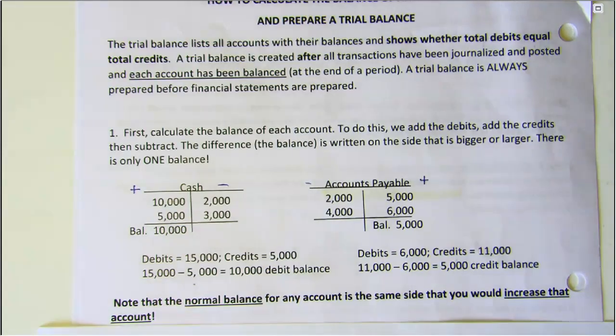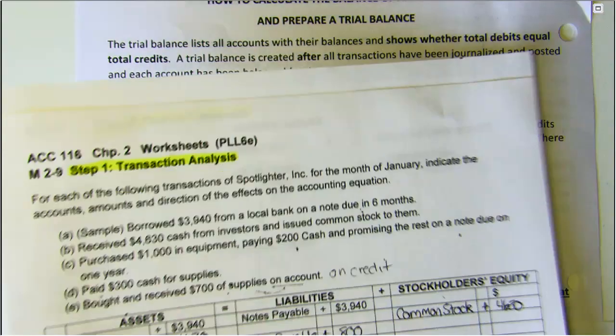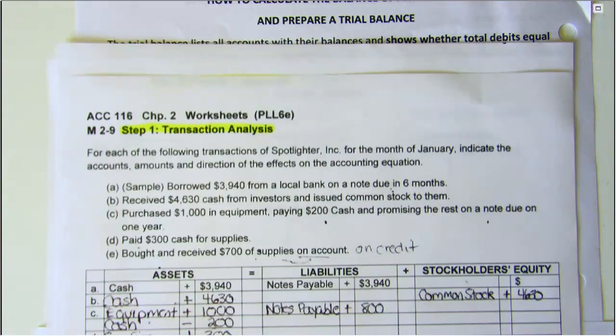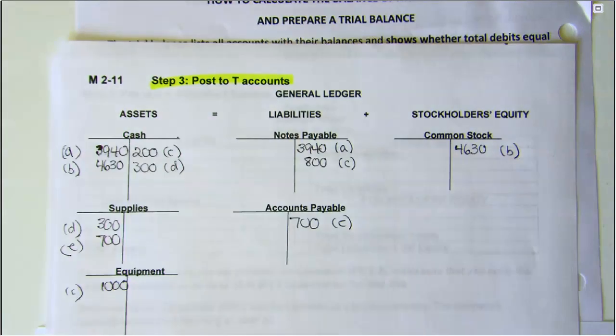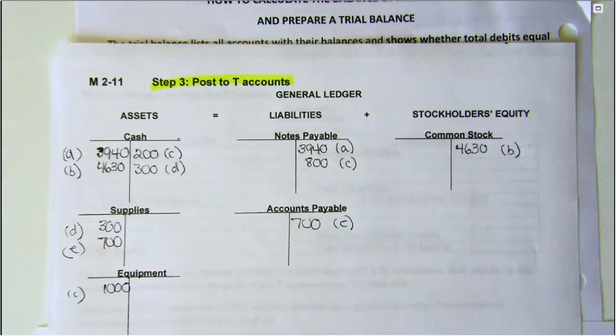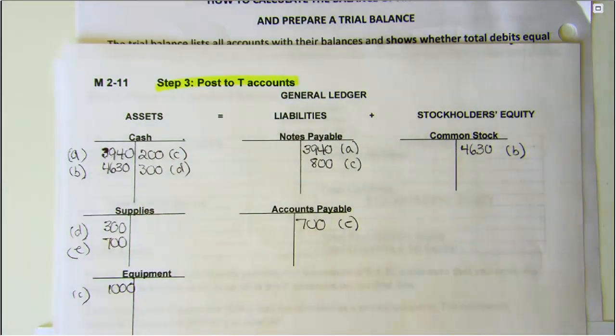Okay, so now let's take a look at our worksheet, and let's do the same for M2-11. Okay, so here's our worksheet, and here's M2-11. Now I'm going to write down the numbers that I have in each of these, the debits and credits, just so that we can see how we do this.